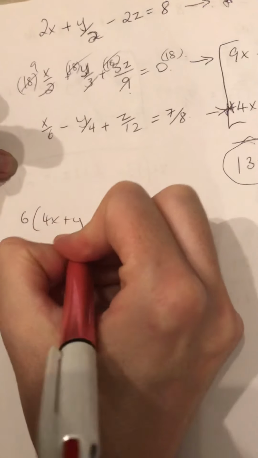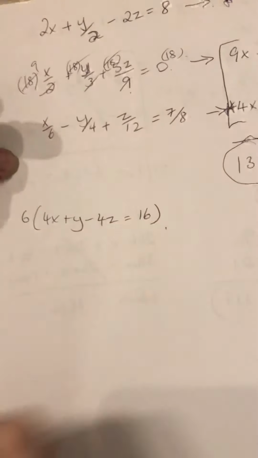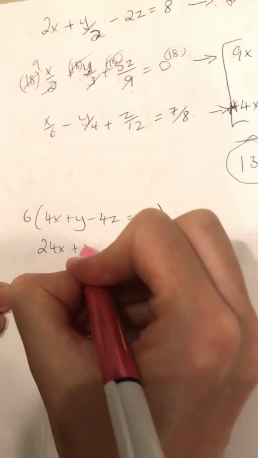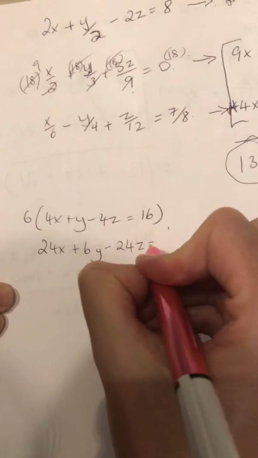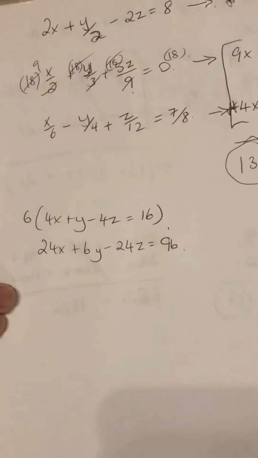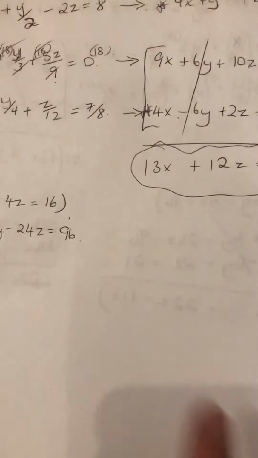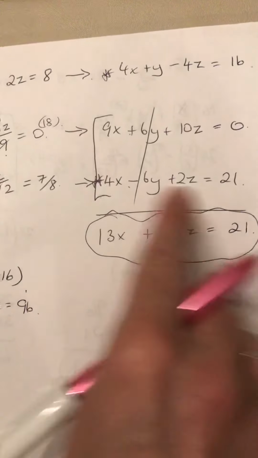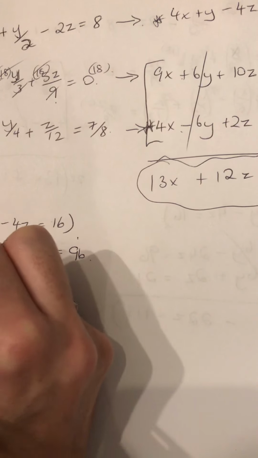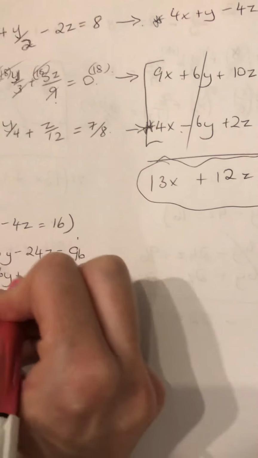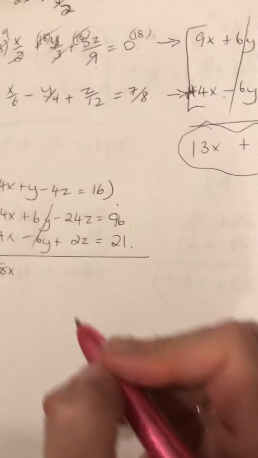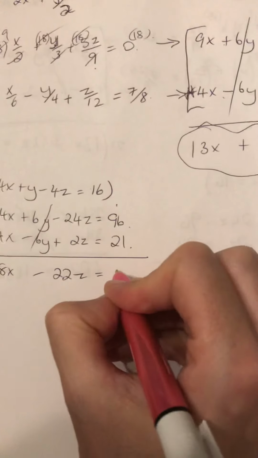So if I take that top equation and I multiply it by 6, then I end up with 24x plus 6y minus 24z is equal to 96. Okay, so that's that equation multiplied by 6. I'm now going to take this equation here, leave it just as it is. So that's 4x minus 6y plus 2z is equal to 21. Gives me 28x minus 22z is equal to 117.